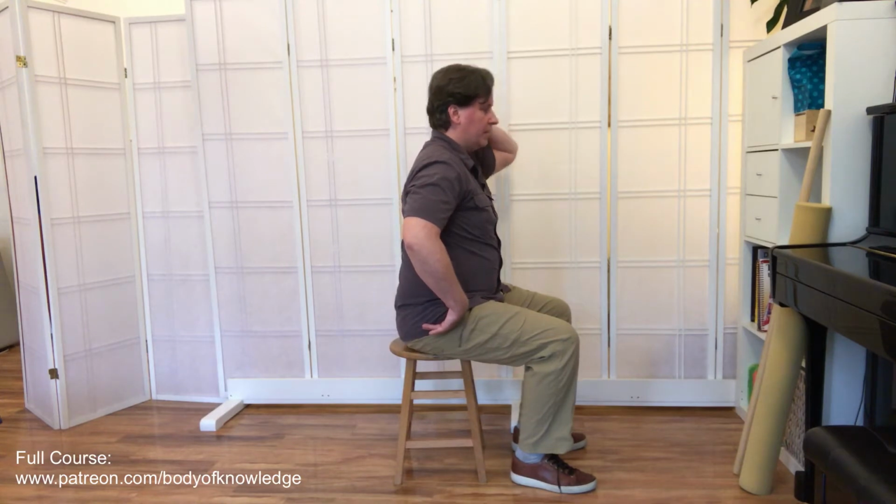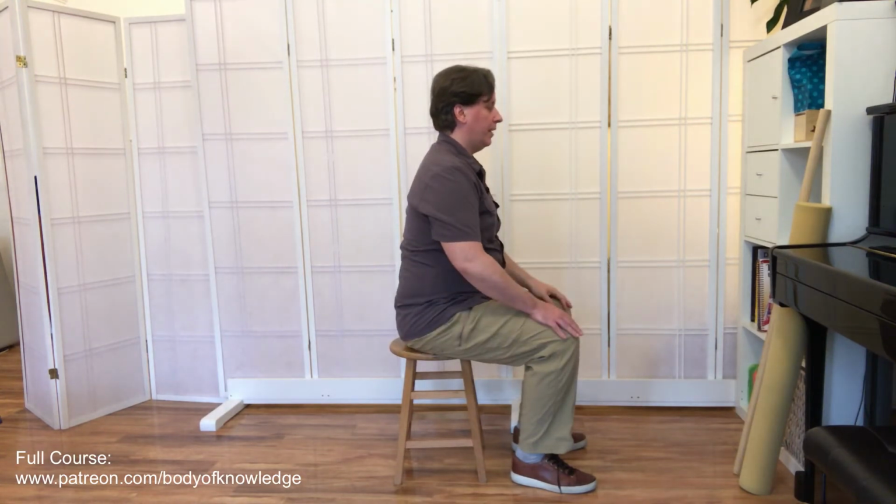And in the beginning, the best thing to do is to simply alternate. Deliberately prevent your pelvis from moving and lower the head in the safest way you can. And simply notice where the tension appears in your back.